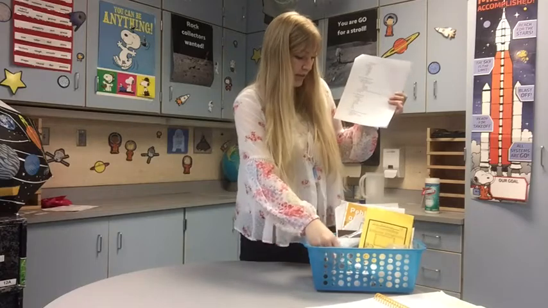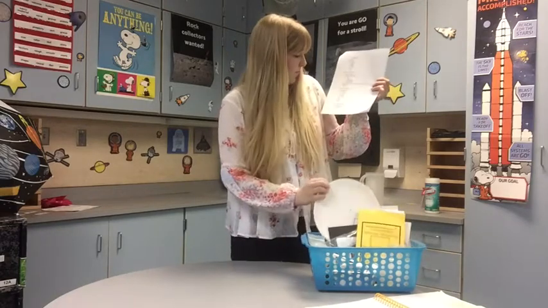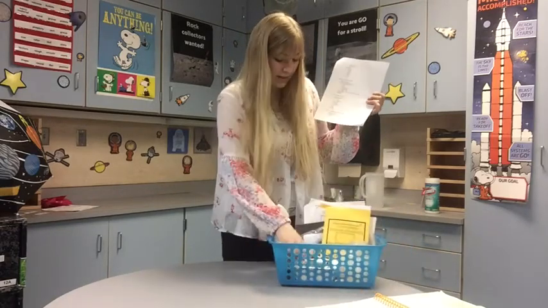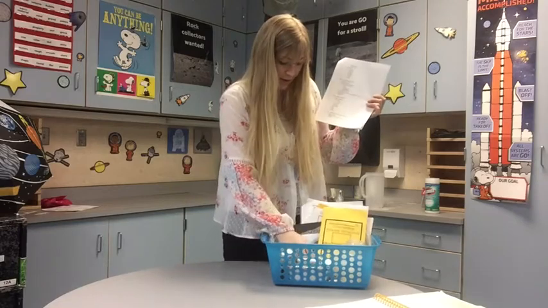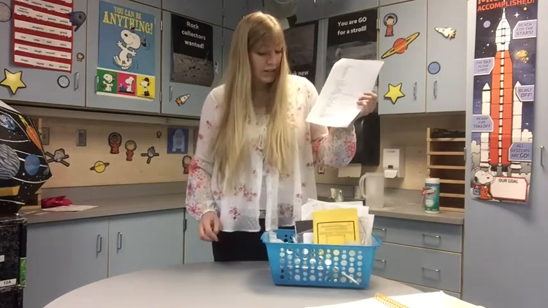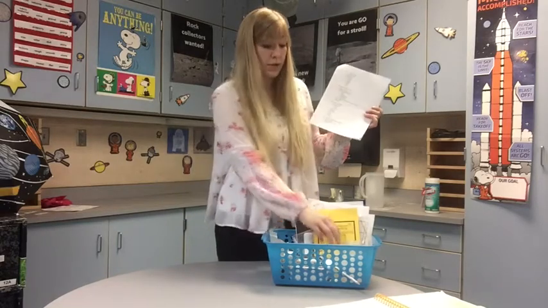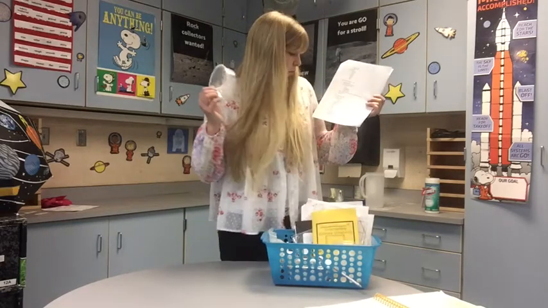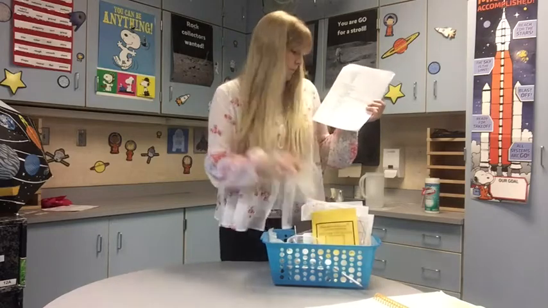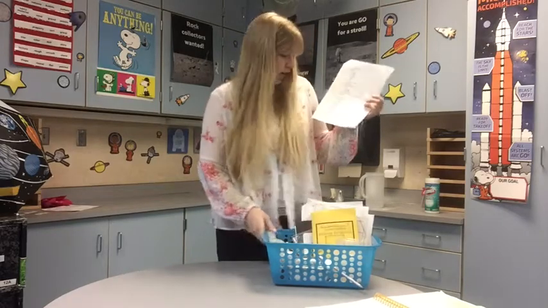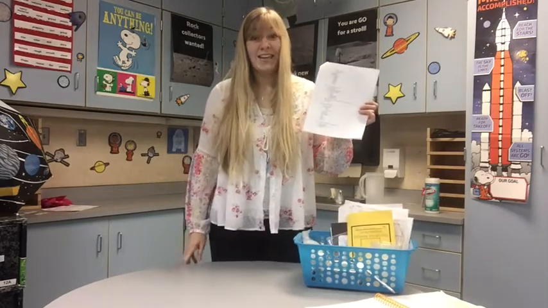Our paper plates, which are still in here. Our hand lens. My hand lens got buried. We're going to need a bowl, so you could use a bowl or you could use one of your containers. We're going to need cups, our cups. We're going to need water and a Ziploc bag. So that's what we'll be doing for next time.